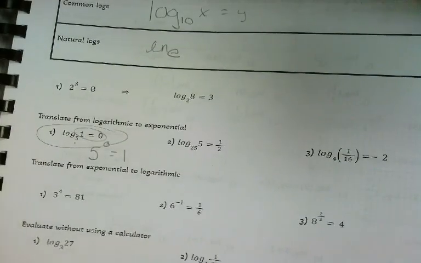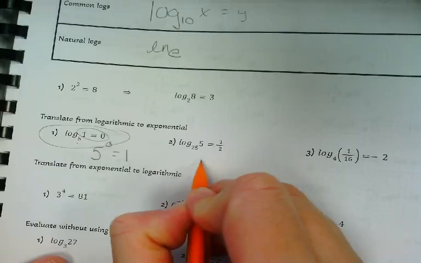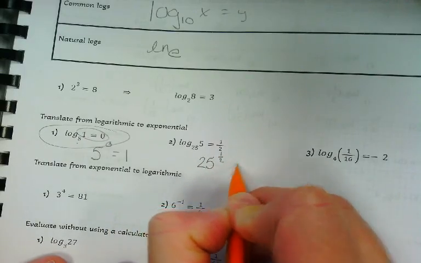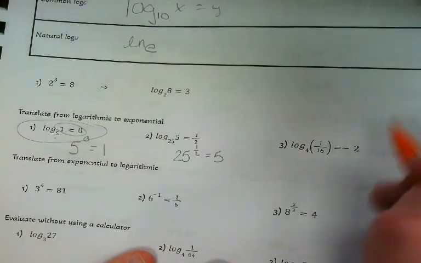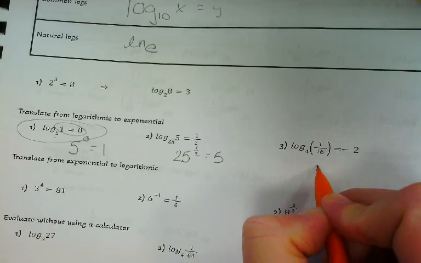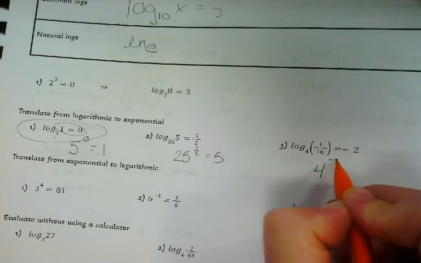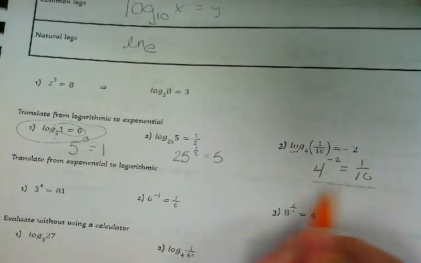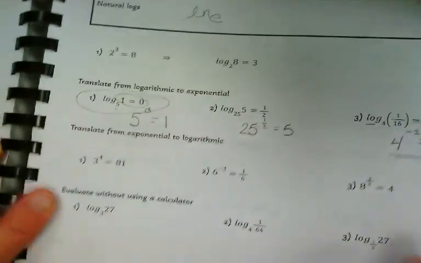Begin with the base. Miles, what's the base on the next one? 25 to the what power? Equals 5. Excellent. Jack, what's the next base? Perfect. So log, exponential. Exponential has the exponent. Let's go the other way.